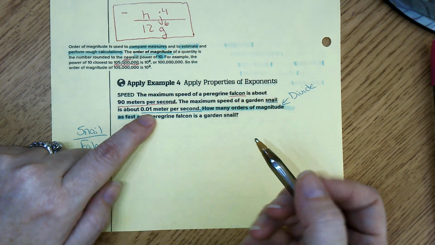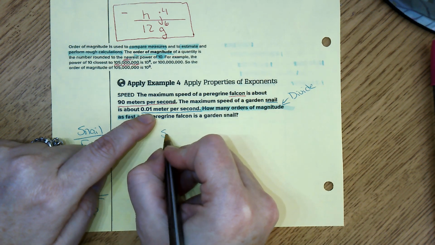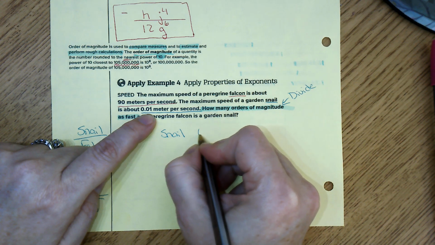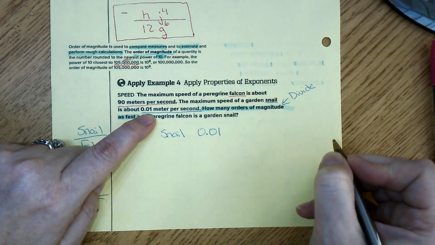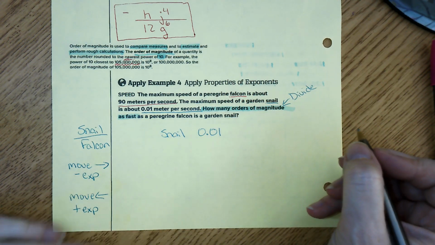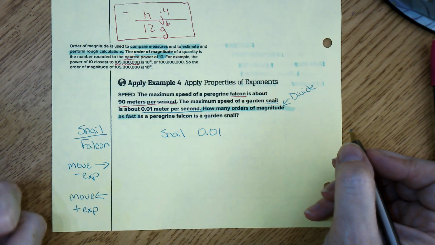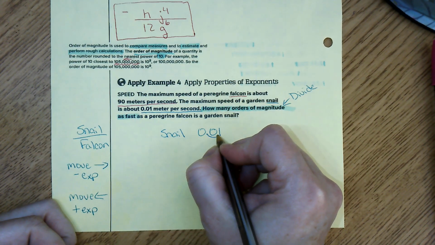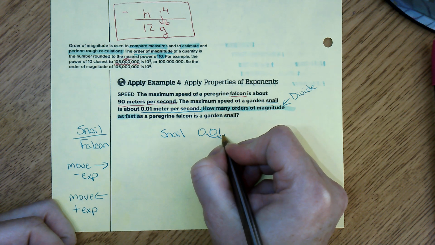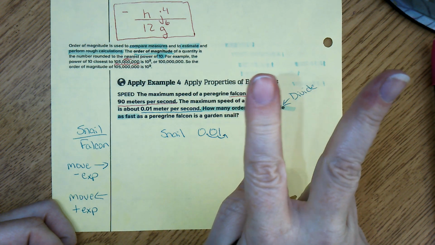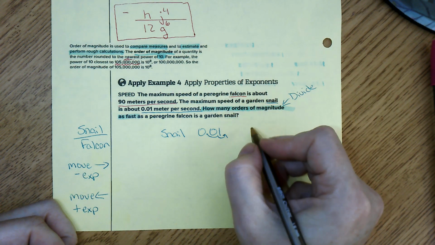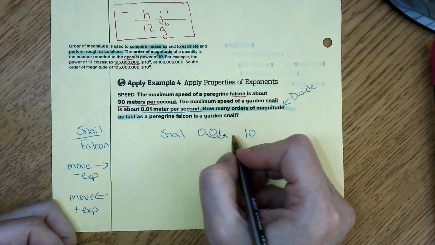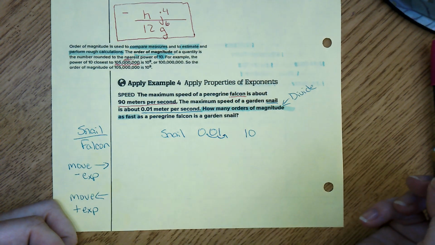So let's do our snail first. The snail is 0.01. We are going to move that decimal twice. We're doing a base of 10, so we move it like we did in scientific notation, so it's just one digit in front of the decimal.